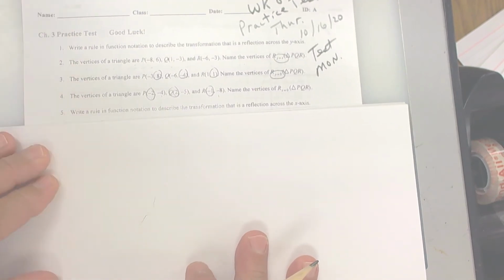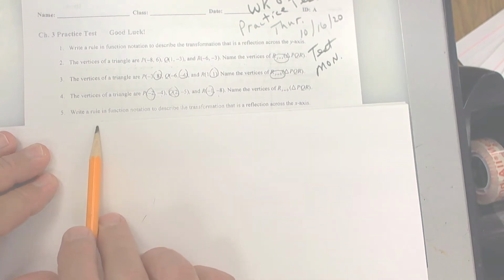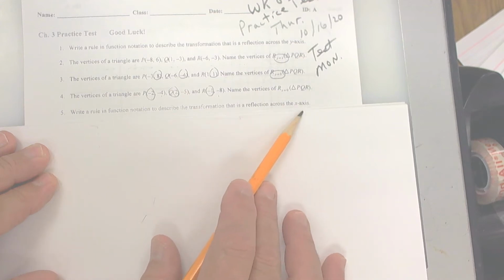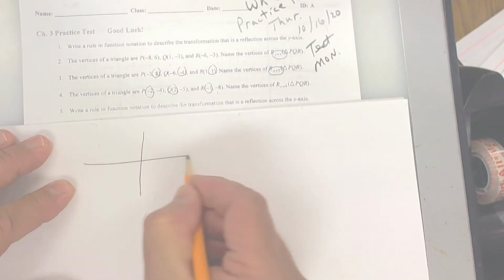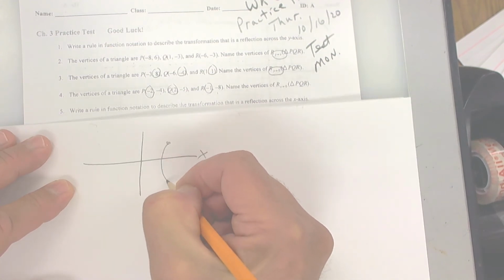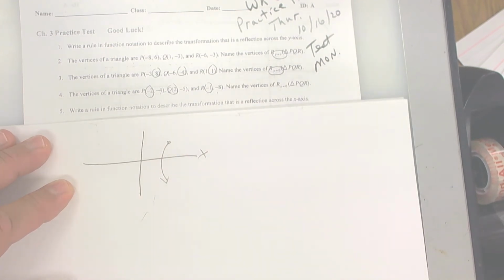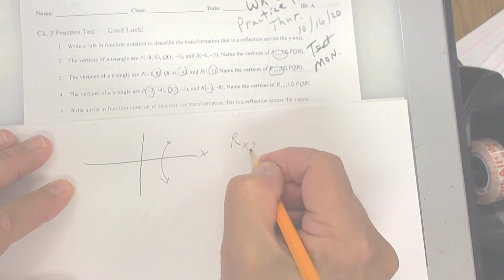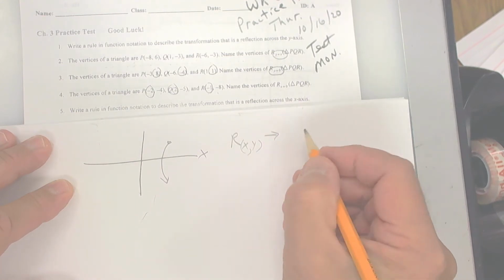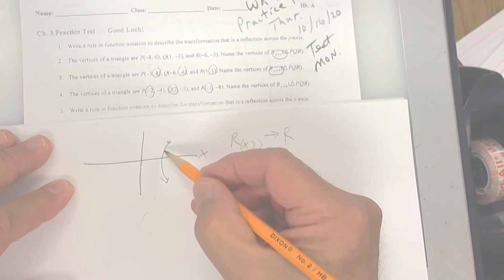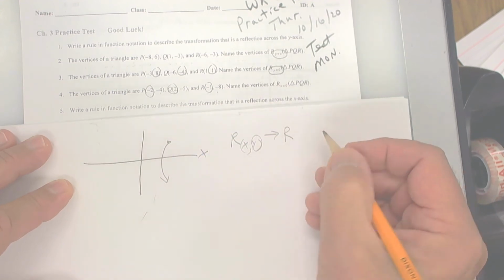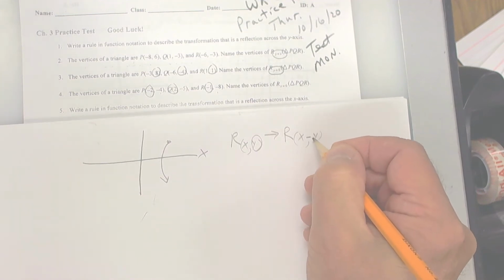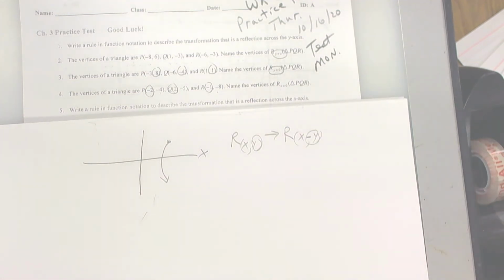All right, number 5. Write a rule in function notation to describe the transformation that is a reflection across the x-axis. Okay, so if you're going to reflect over the x-axis, you're moving your y up and down. So the reflection rule would be r of x, some point, is going to be r, and you're going up and down, so that's going to change your y. So it's going to be x and negative y. And negative y is really not a negative y, it's change the y, whatever the y is.